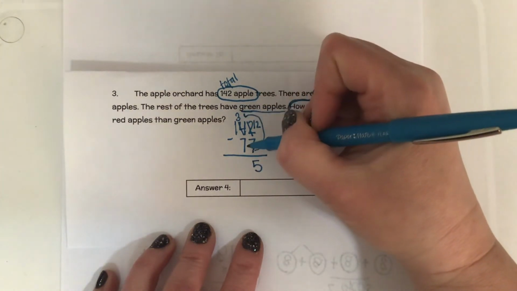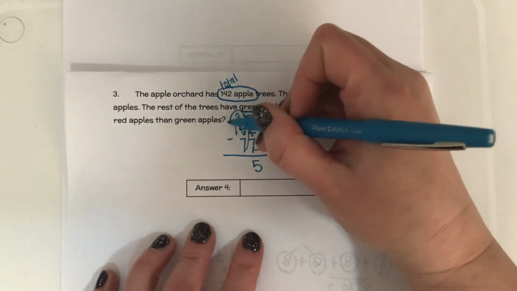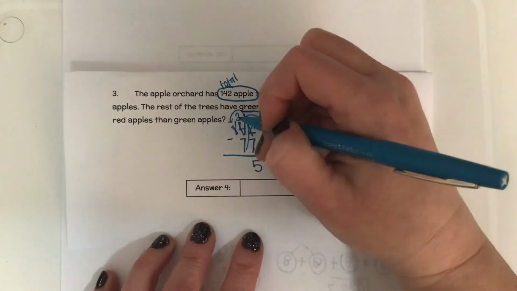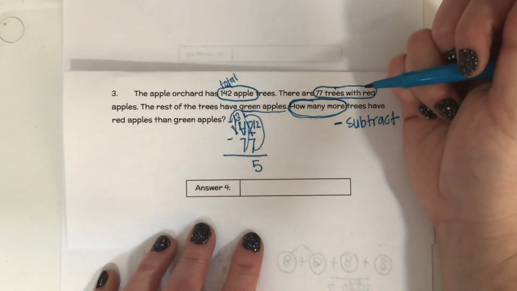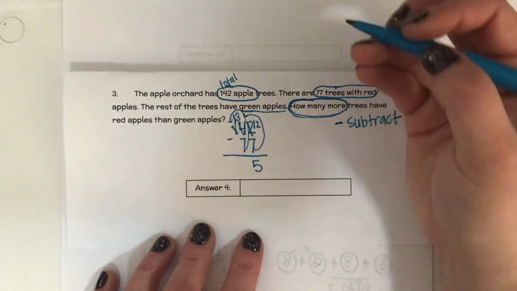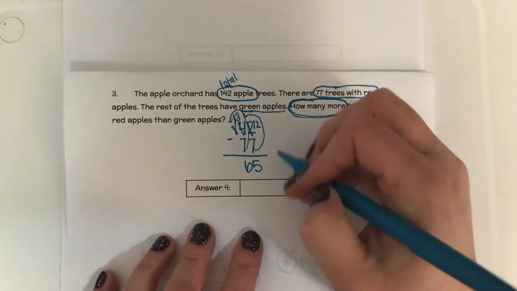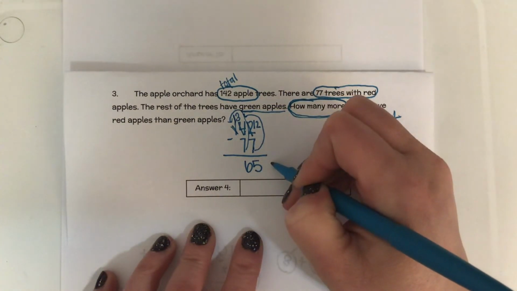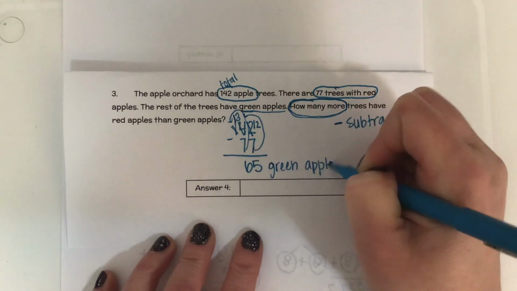Now I've got 3 take away 7. I've got more on the floor again. I'm going to go next door. I'm going to take my only 100. I'm going to give my 10 tens to the tens place. So that's going to become a 13. 13 minus 7 is 6. So I've got 65 green apple trees.